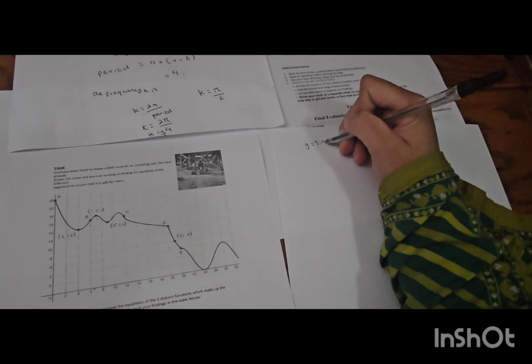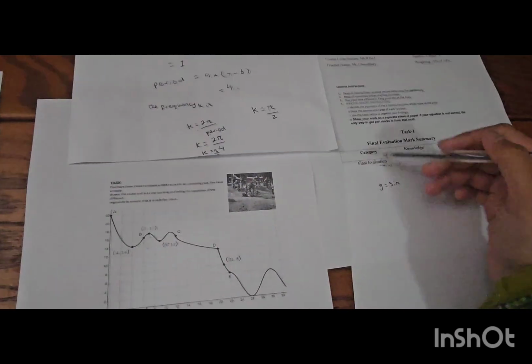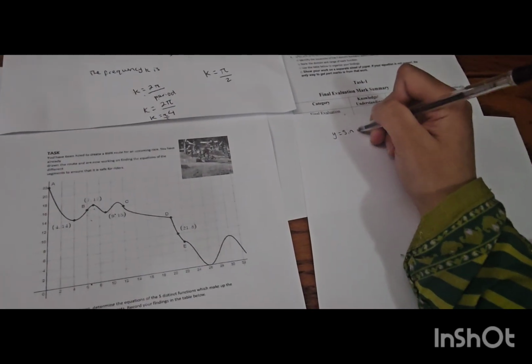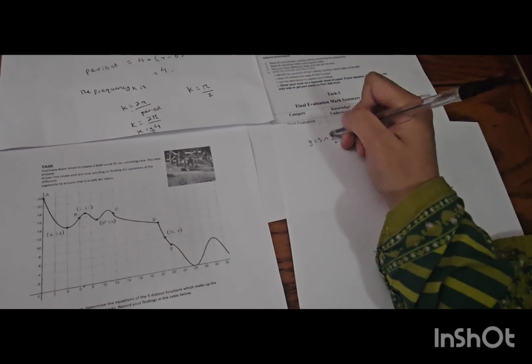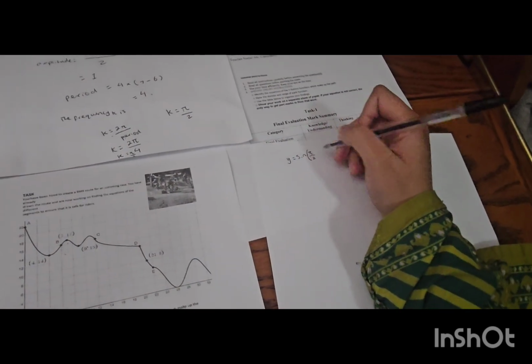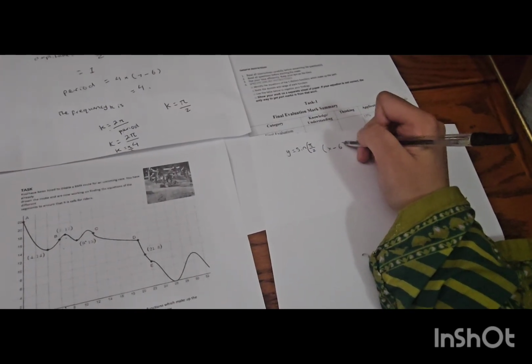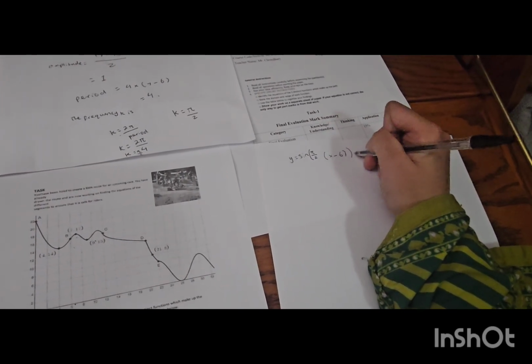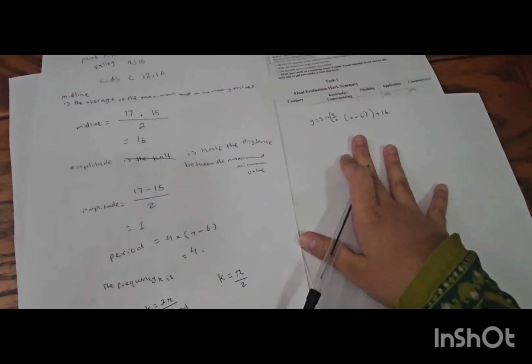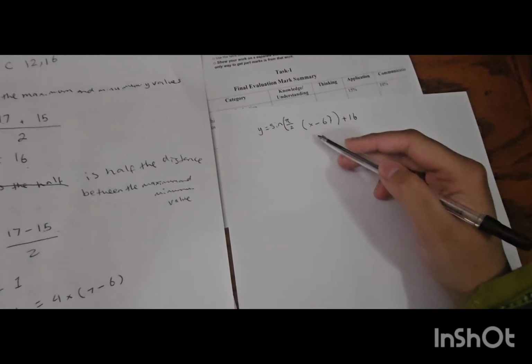And then if I put all of this together, this is what my sine function will look like. So collect the frequency, which is going to be pi over 2. And I'm going to bracket this to separate the sine. And then (x minus 6), and then bracket plus 16. Okay, which was my midline. So I just basically collected all my information and put it in the sine function. So this is what I'm going to get.